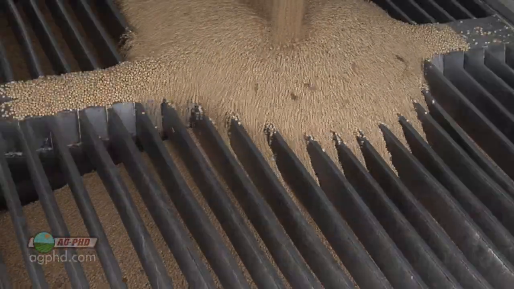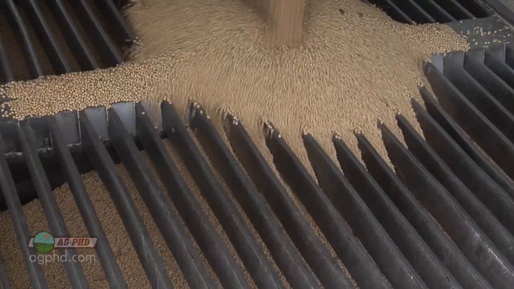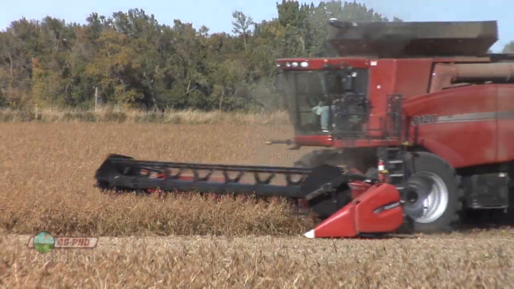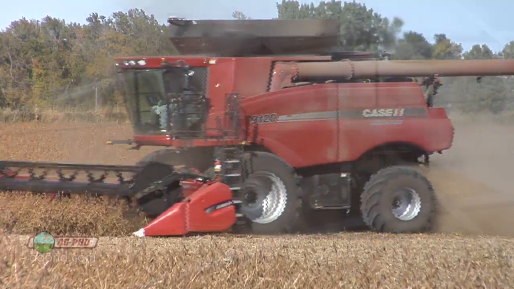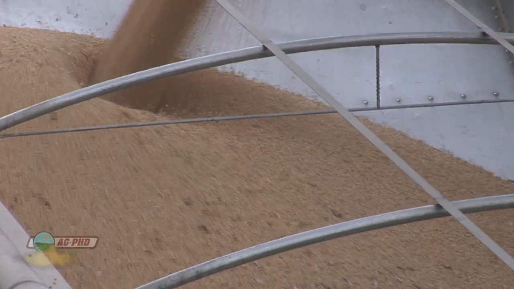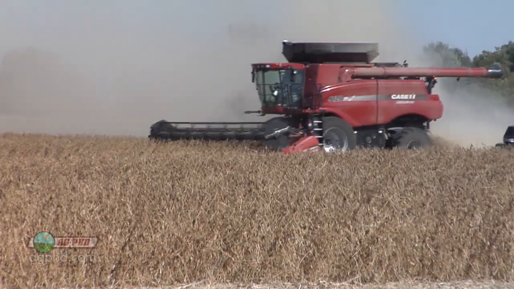Now, when an elevator will actually buy them at 13%, a farmer wants to be as close to that 13% as possible. They don't want to lose that moisture that they could get paid for in the grain. And in fact, in some processing plants, they'd prefer to have a little bit more moisture in the grain. So farmers are trying to do it at the right moisture percentage.